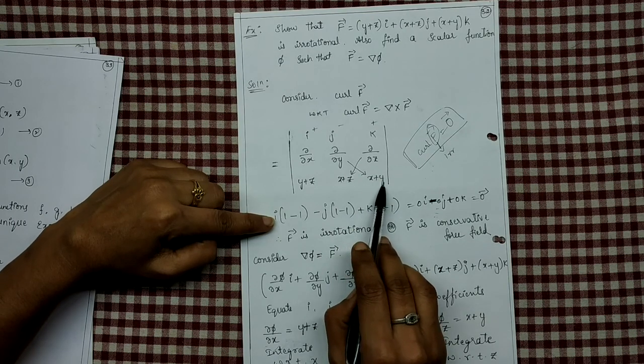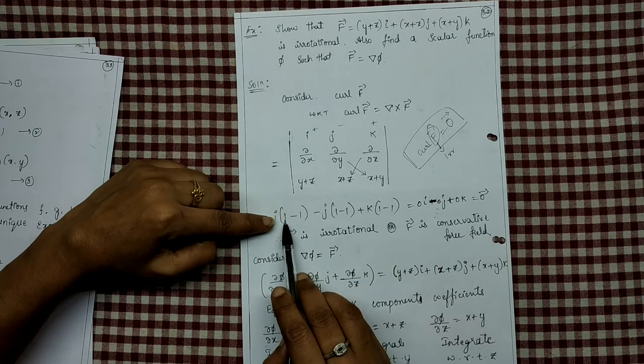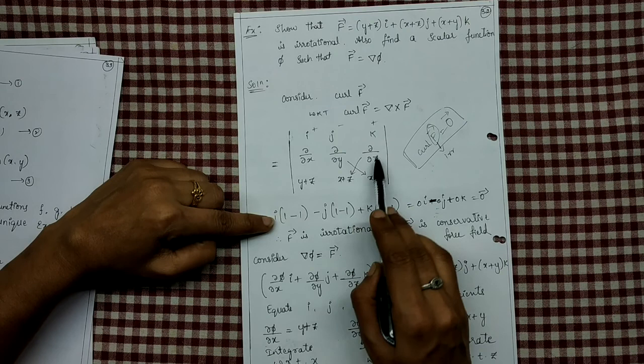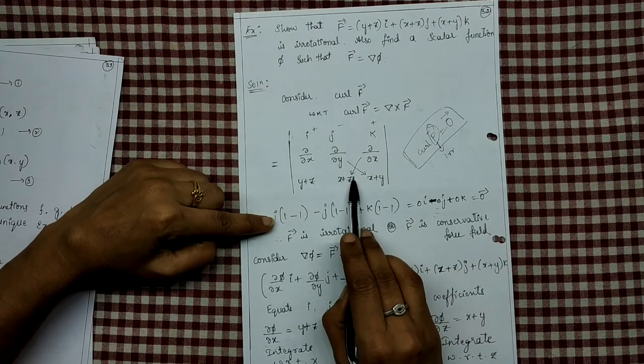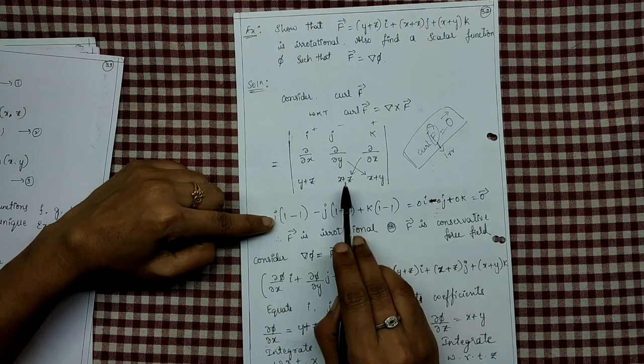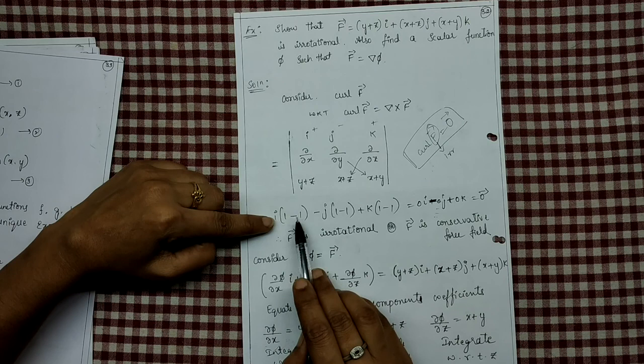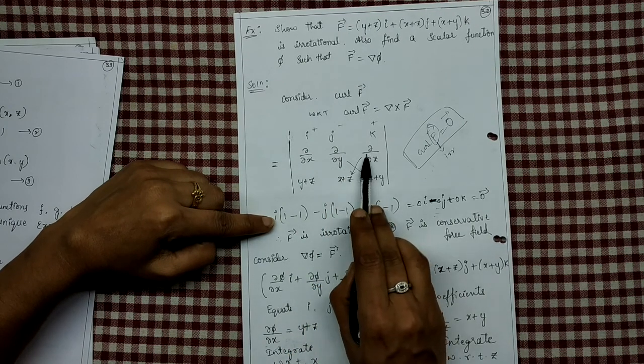This one is 0 and this one is 1, so 0 plus 1 is 1. So I have here 1 minus dou by dou z of this, differentiating partially with respect to z. So 0 plus 1 is 1. So 1 minus 1.